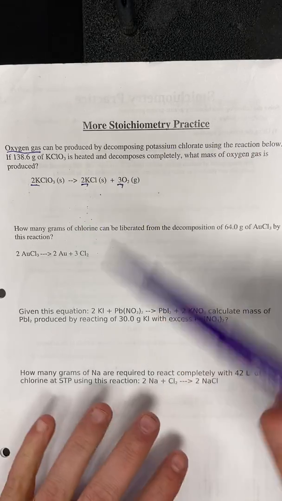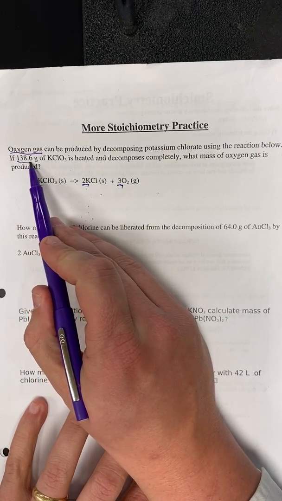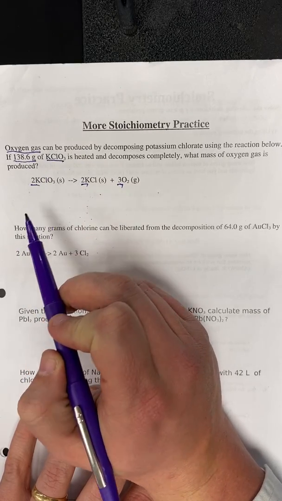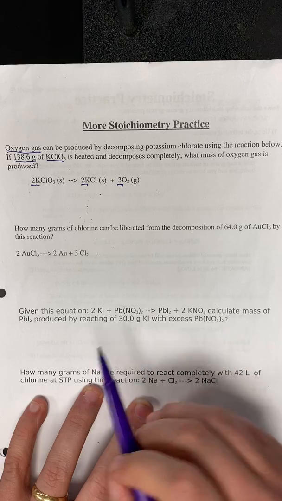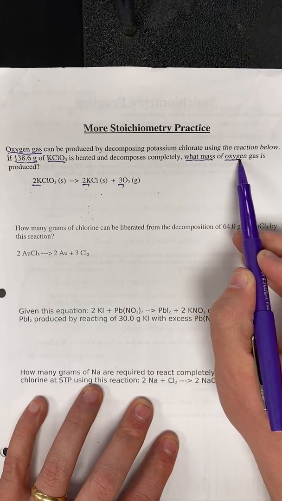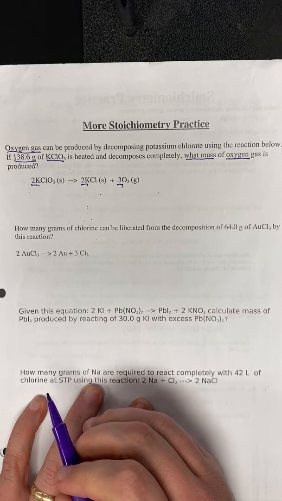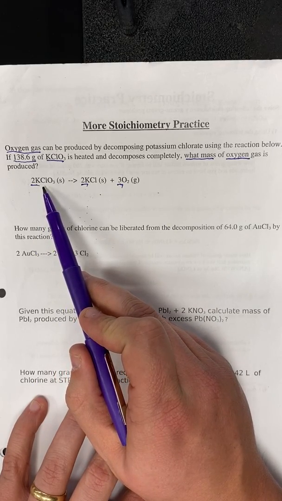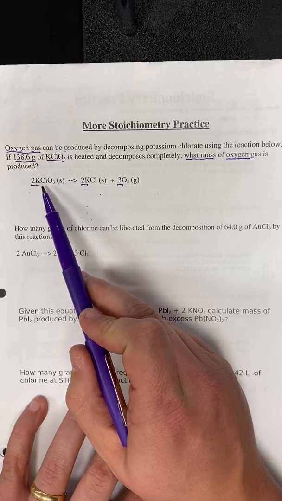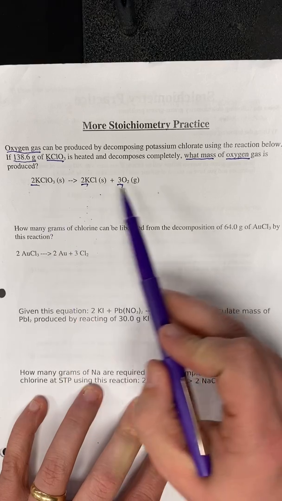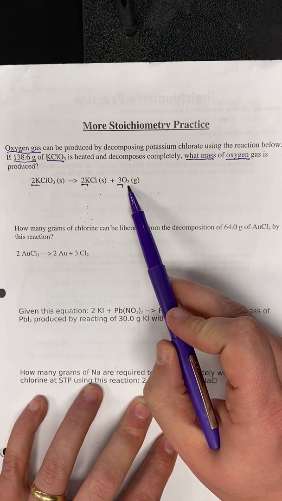It says if 138.6 grams of potassium chlorate is heated and decomposes completely, what mass of oxygen is produced? So we're starting with a mass of potassium chlorate. And the question is asking, with this much of this, how much of this will be made?